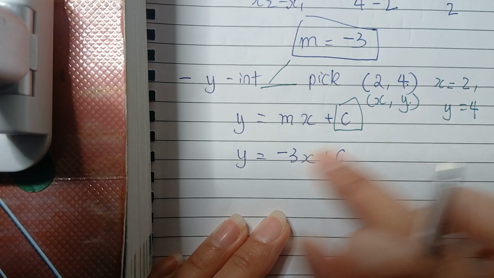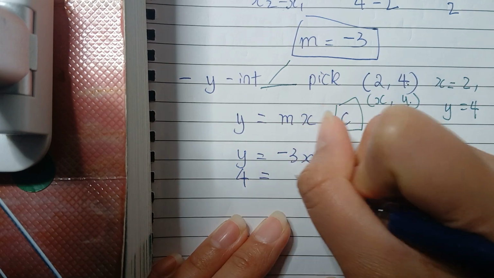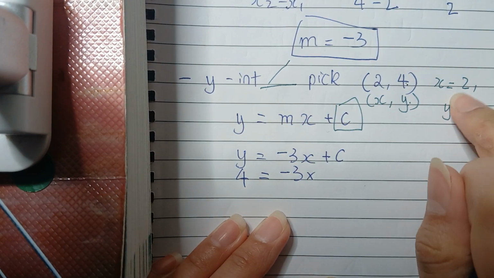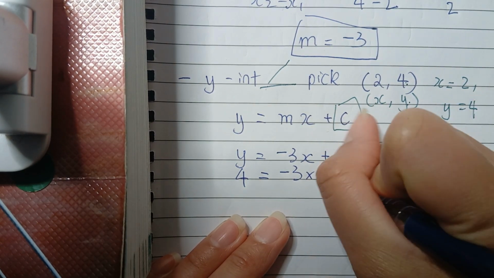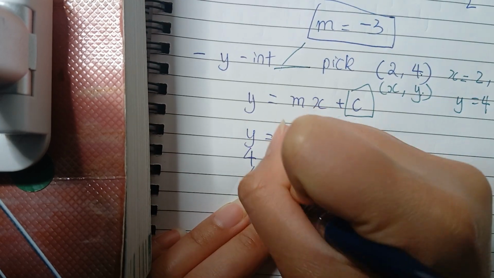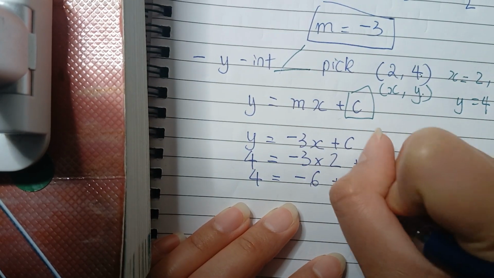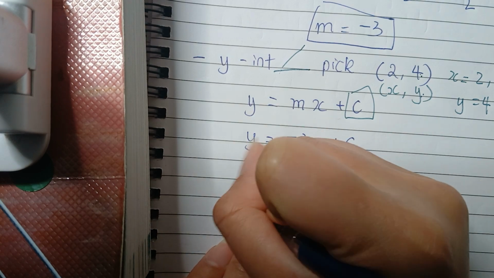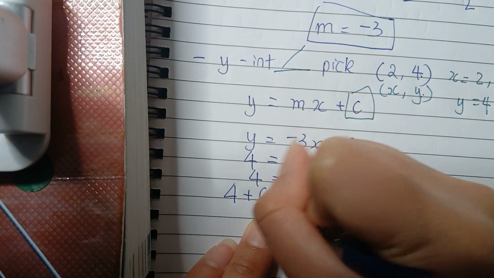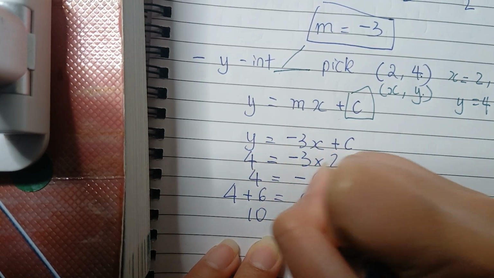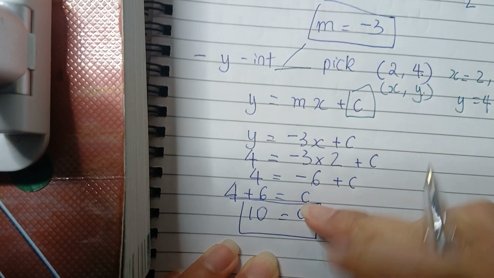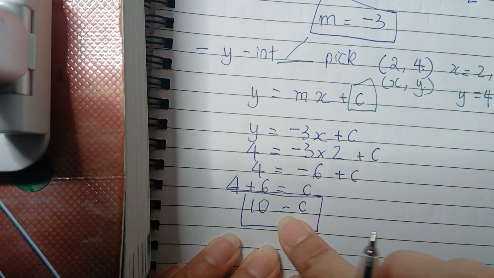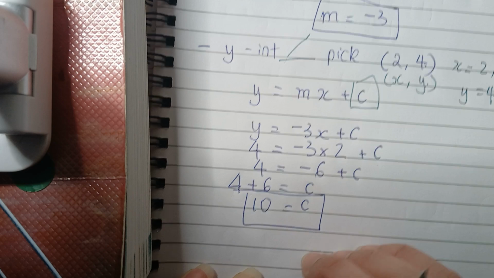So what I do next is sub the values in. y equal to 4, I sub it in here: 4 equals negative 3 times x equal to 2, put it here, plus c. So 4 equals negative 6 plus c. Put negative 6 to the other side, make it positive: 4 plus 6 equals c. In this case, 10 is equal to c. Now we're looking at m equal to negative 3 and c equal to 10. We're almost done.